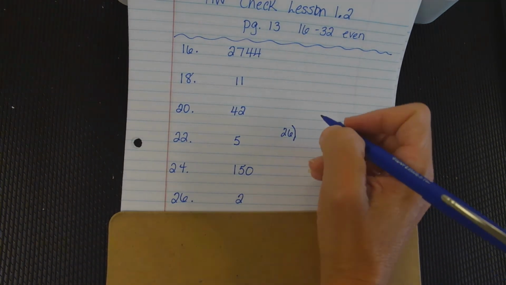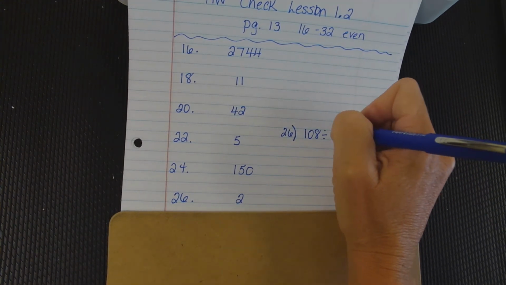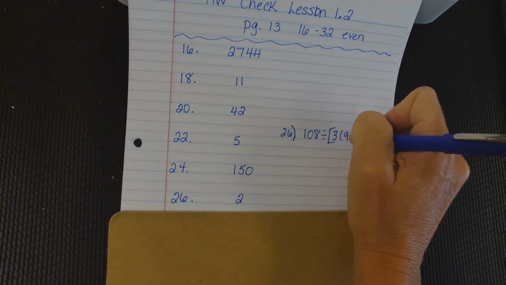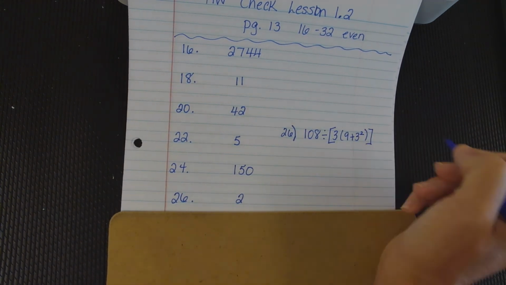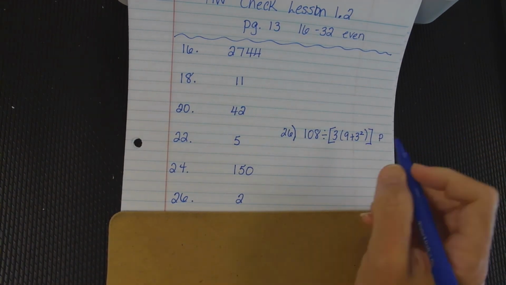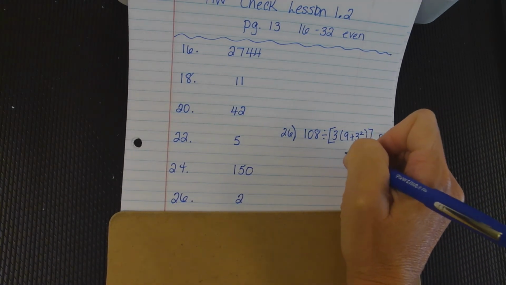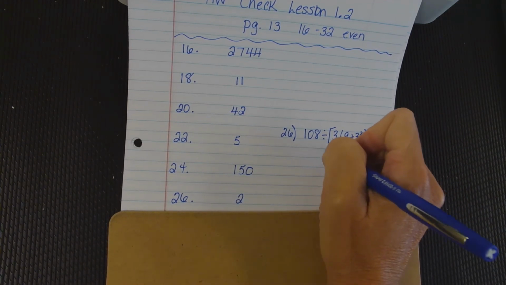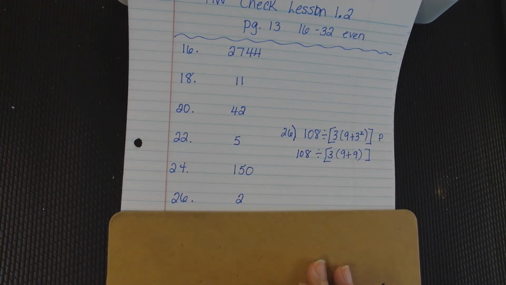108 divided by bracket, which is just another parentheses. 9 plus 3 squared. Go from there. Okay, so we have parentheses. Inside the parentheses, we have an exponent. So let's do 3 squared, 9 plus 9. And I am going to bring everything down. Okay, what's my next step? What do I do next?